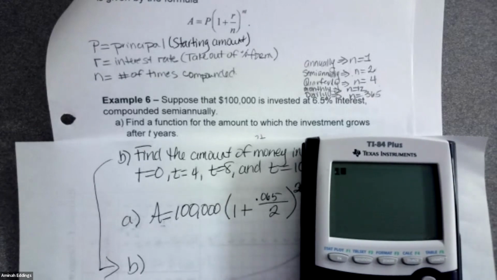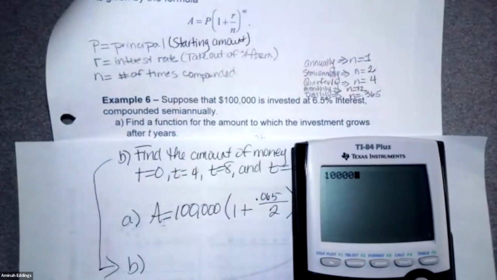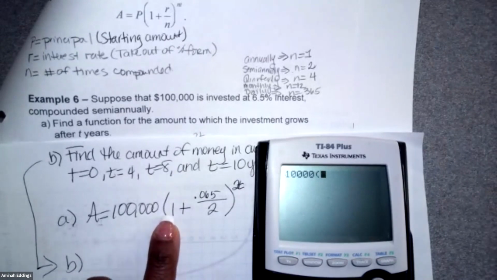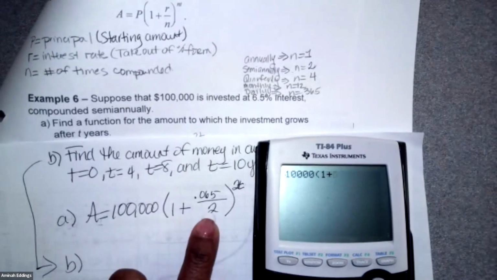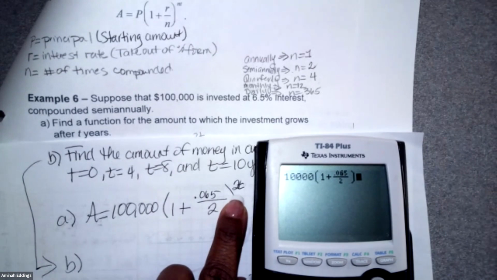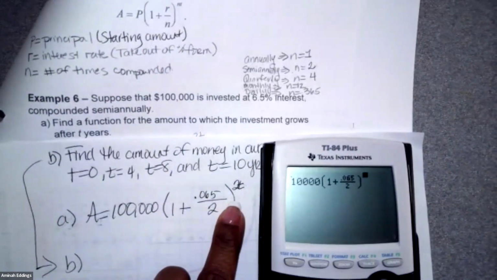So we're going to say 100,000 times, open parentheses, 1 plus, to get our fraction, 0.065. On the bottom, we have 2. Make sure you arrow out of that and close your parentheses. And now we need our exponent. So you're going to use your raised arrow bar. And then we're going to have 2, but this time my t is 0.